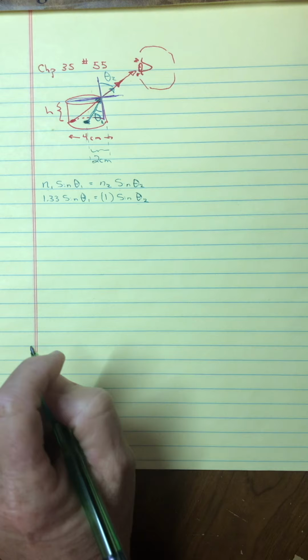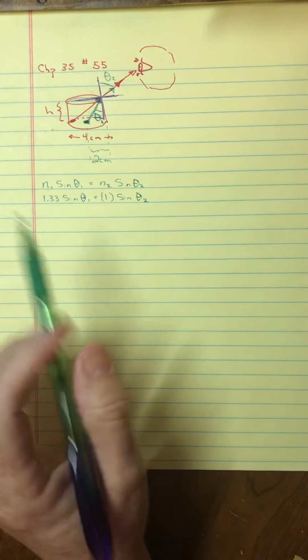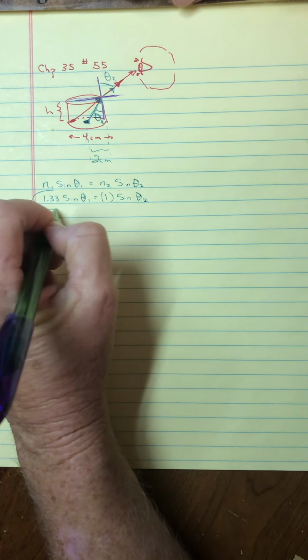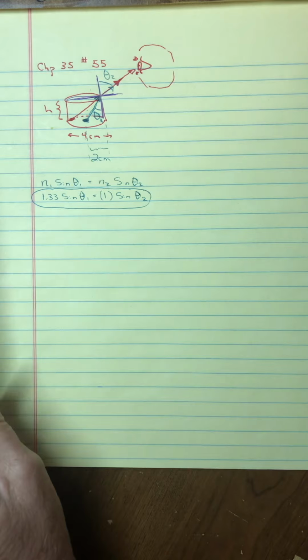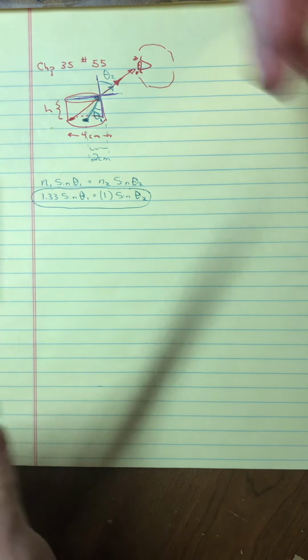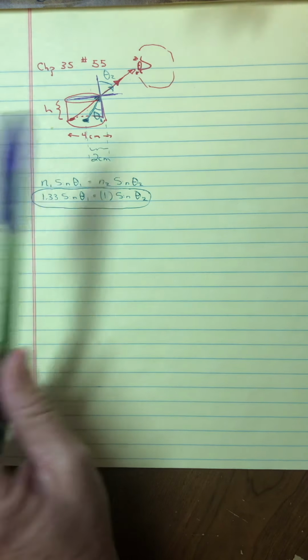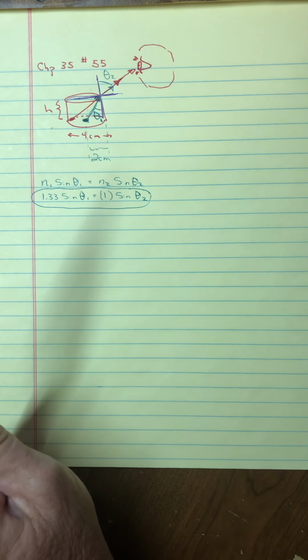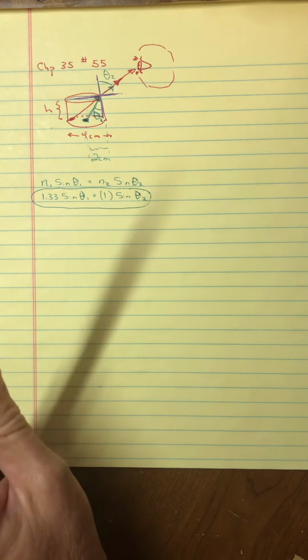Okay, now clearly, that's, I guess I'll call it one piece of information. Nothing in there really involves height. However, I think you can see here with angles, something here coming into play.